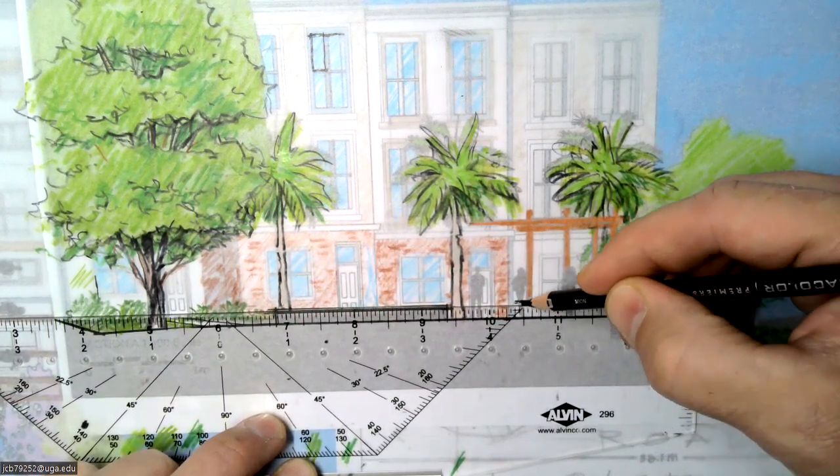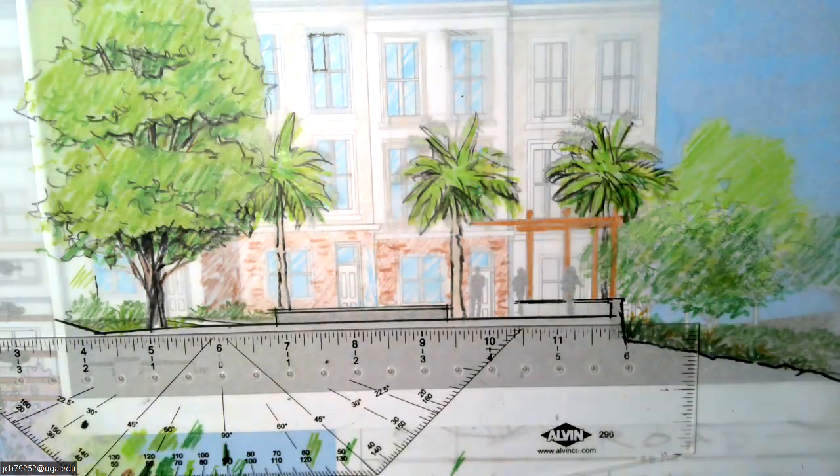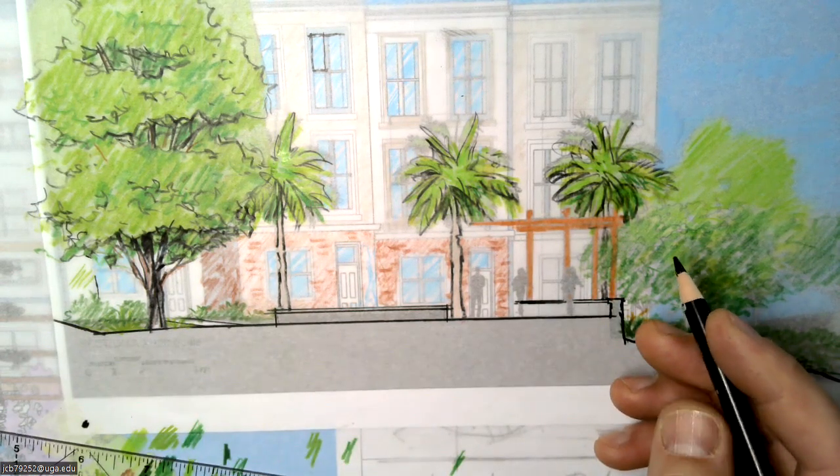Yeah, especially on your kid's birthday, right? You wonder why he's pulling the plug on the projector, right? And he's ready to go.